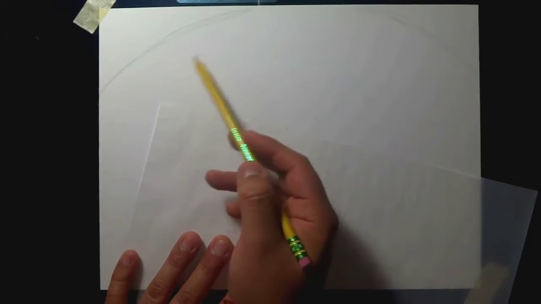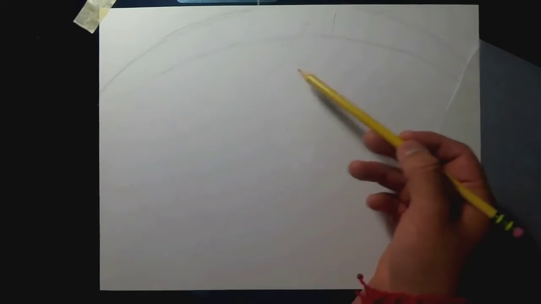Then there's a bottom layer for the eye. The eyelashes, they come off from this area. They usually just branch out like this. So I'm going to go ahead and draw the iris.